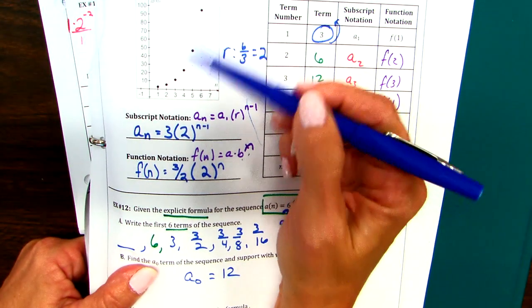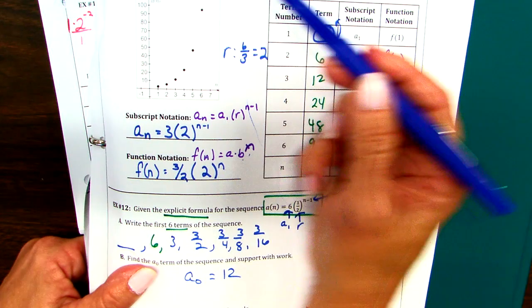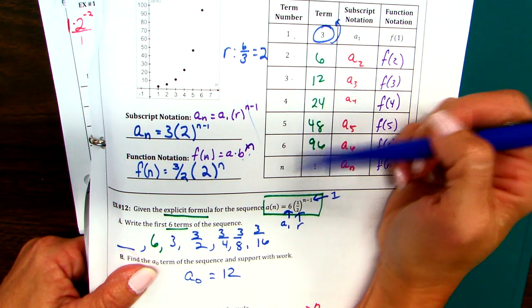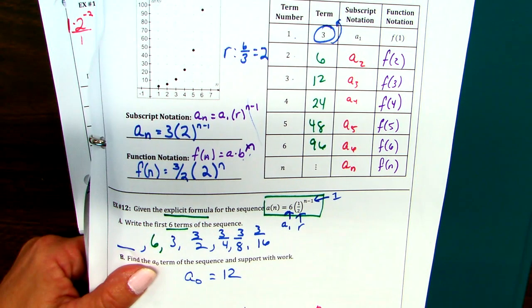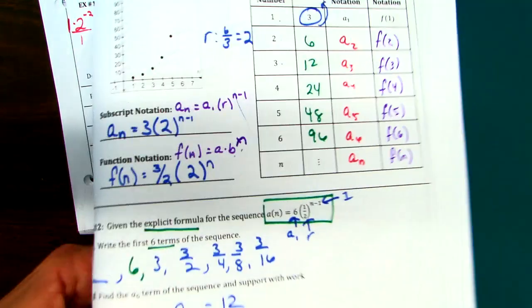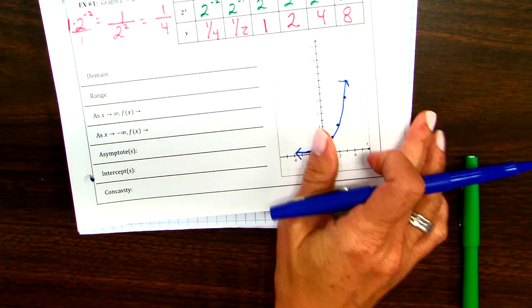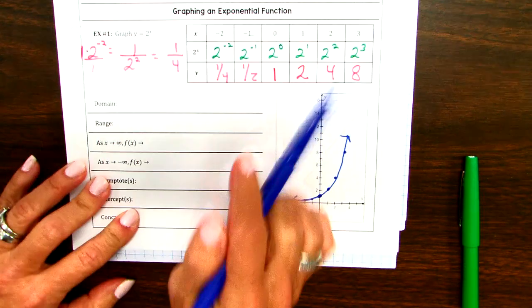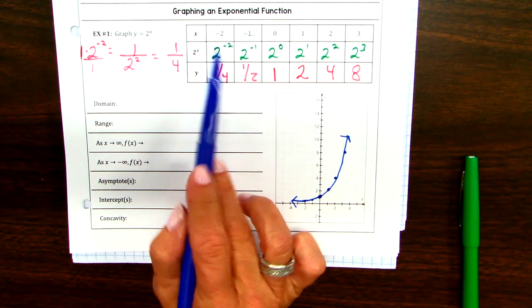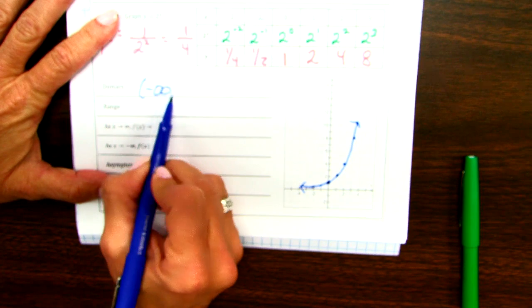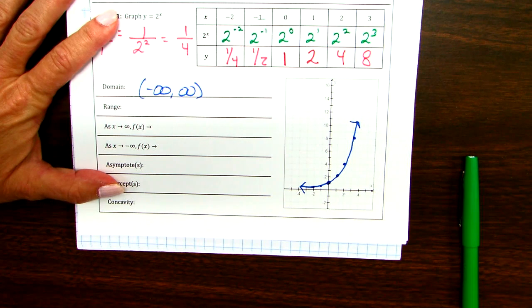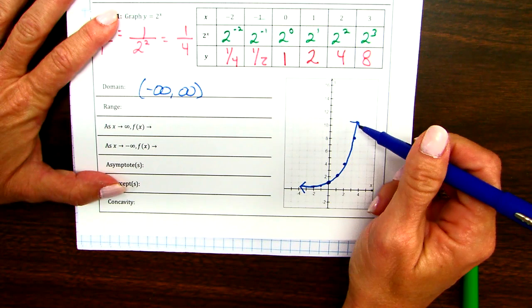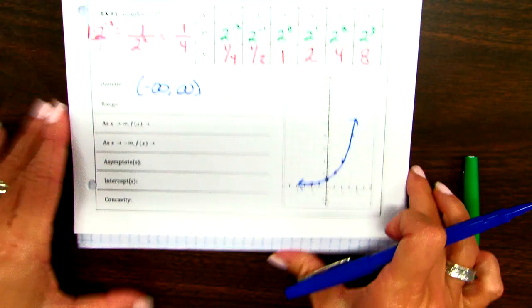Notice we did not connect those points on Friday because the domain is just these x values. Just those. That's it. We don't connect them. It's not all the numbers in between. It doesn't go on forever and ever. But in an exponential function, these were just numbers we chose. We could have chosen anything because the domain is all real numbers. We just picked some numbers that are easy to plug in. And then we show that the domain is all real numbers by putting those arrows.